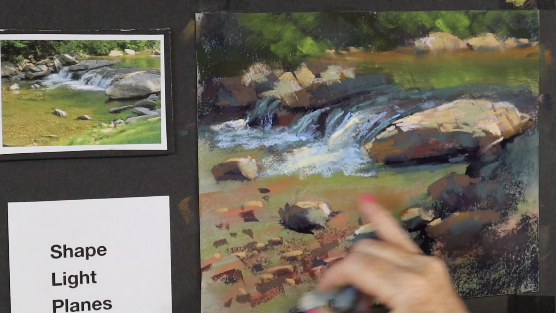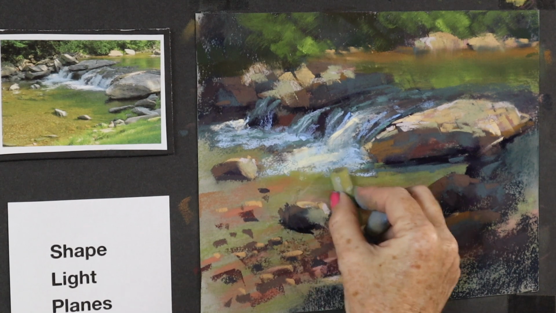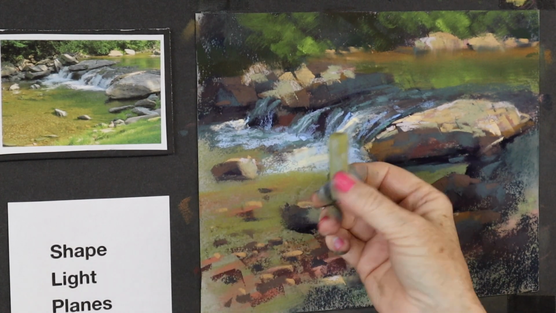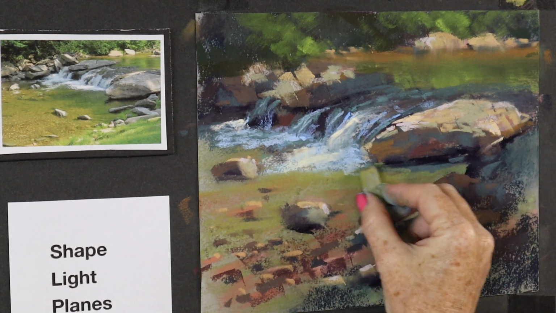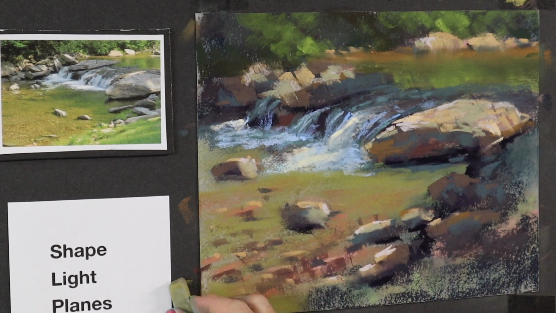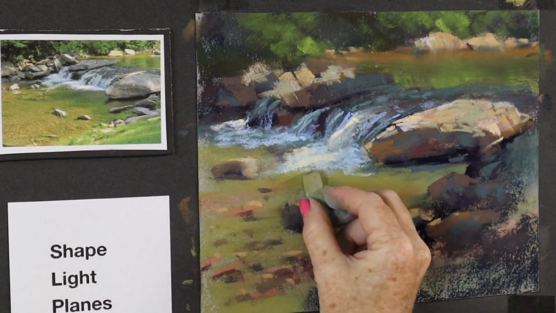Now what about the water in this lower section? We have established the pebbles underneath. Now let's look at the color of the water. It's kind of yellowy green. Let's try it. So we're going to go very lightly with a yellow green. I'm going to hold it up so you can see it. And I'm going to do a very, very light touch and just barely cover my pebbles. It's really an illusion.